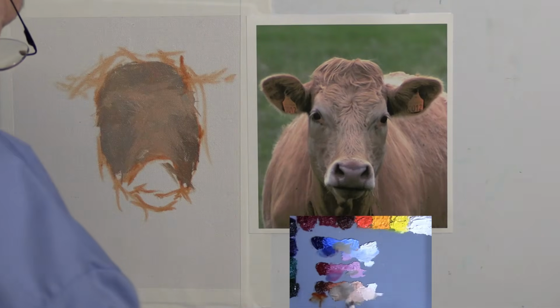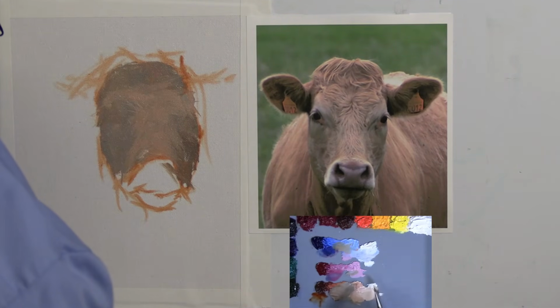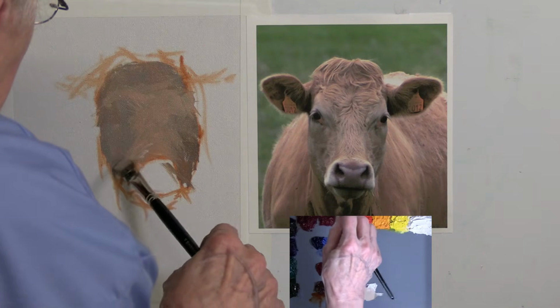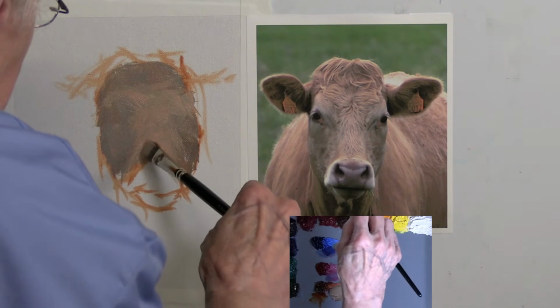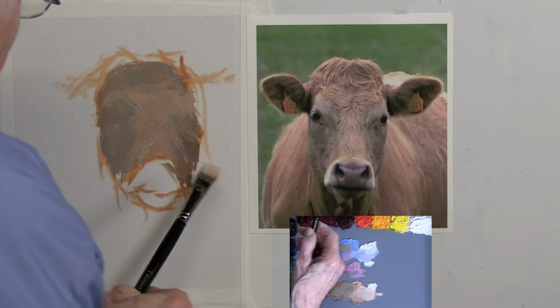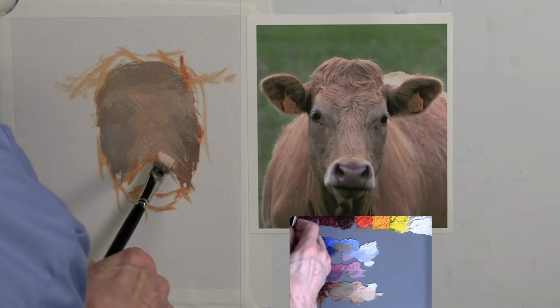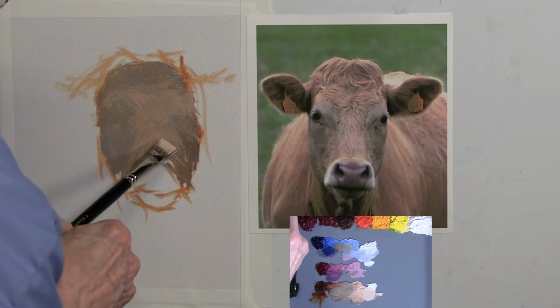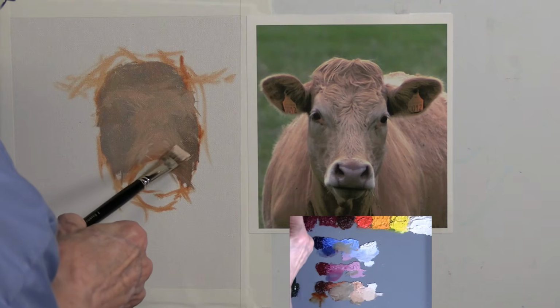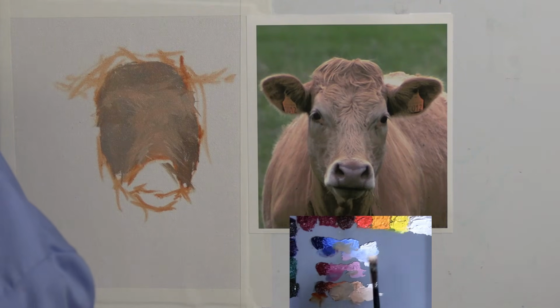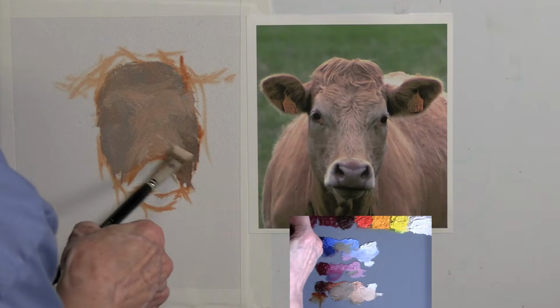Now I'll have to continue to go and reload because every time I stroke it, a little paint comes off. So I'm beginning to build it now. So, all right, this is being overlapped, so I'm going to build that. And that is what creates the texture. So let that fall this way. I'm just using the corner of the brush, just the corner of the brush.